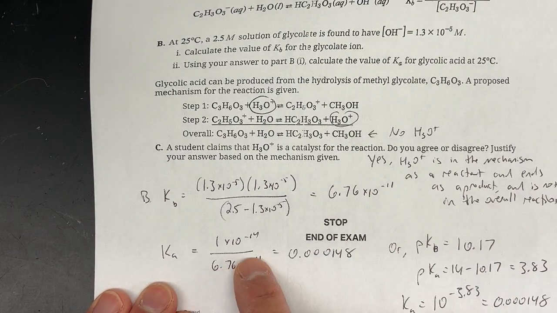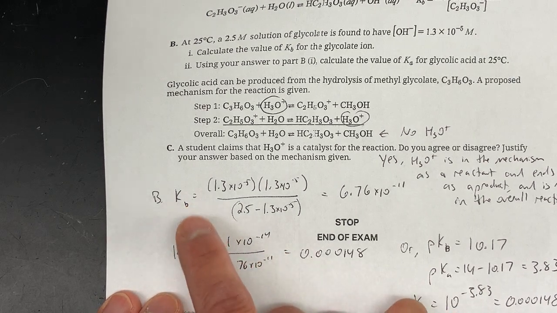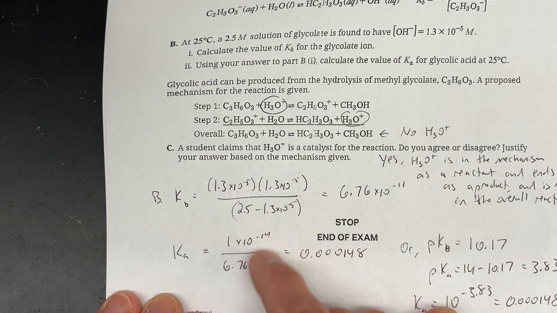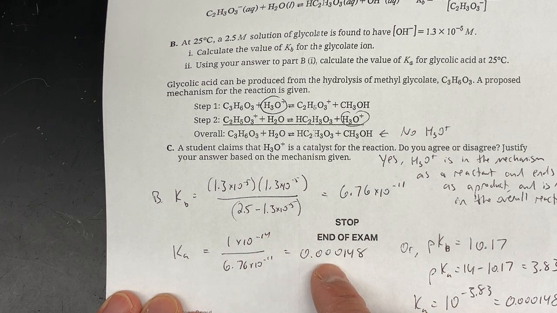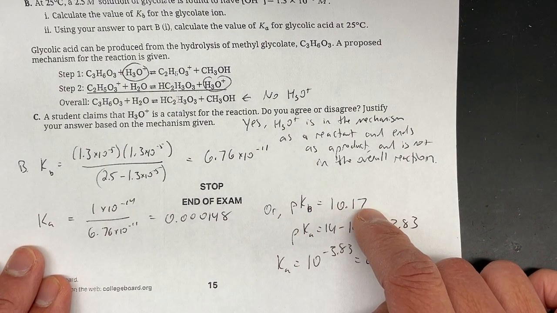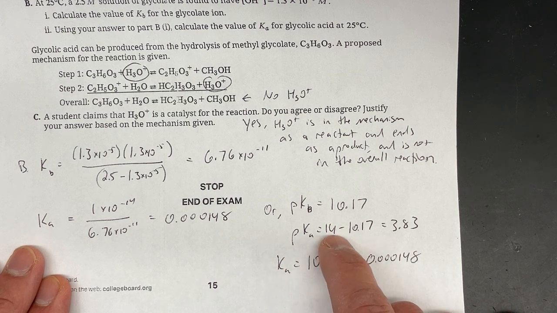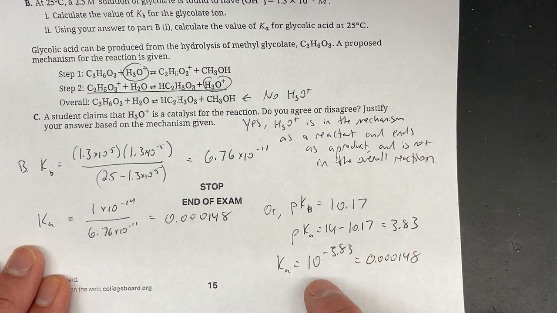Ka: Kb times Ka is 1 times 10 to the minus 14. So if you take 1 times 10 to the minus 14 and divide by that, you get Ka of 0.000148. Or you can take the pKb, which is the negative log of that, and then you know that pKa plus pKb is 14. Subtract it, take 10 to the negative 3.83, and you get the same answer.